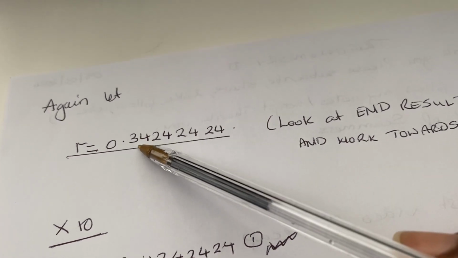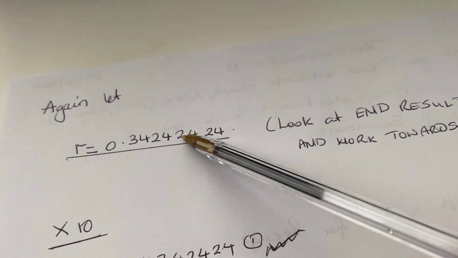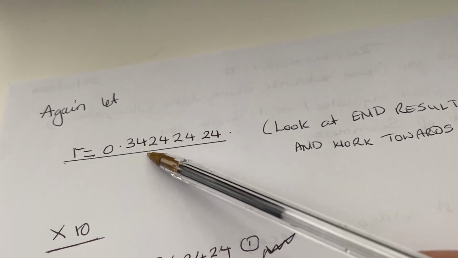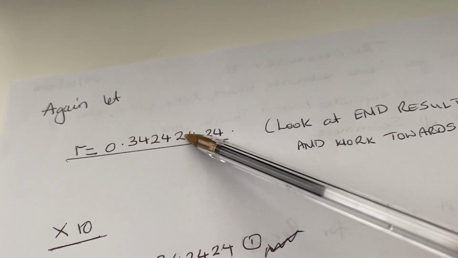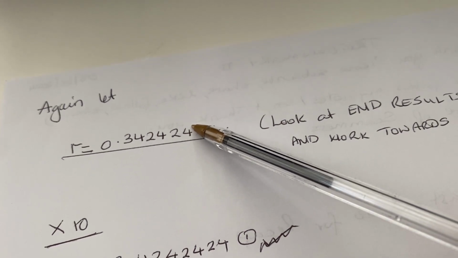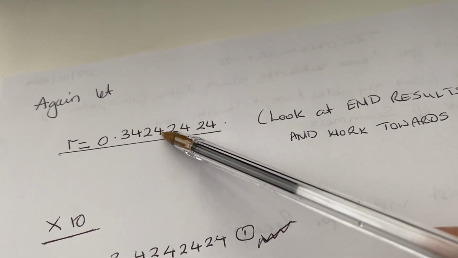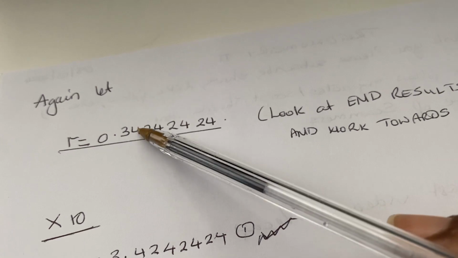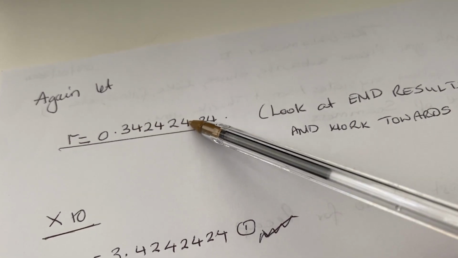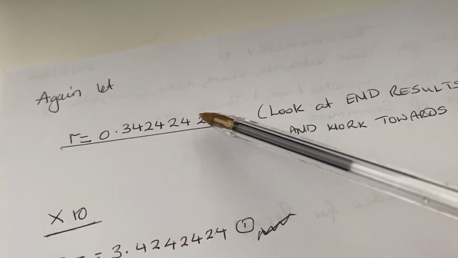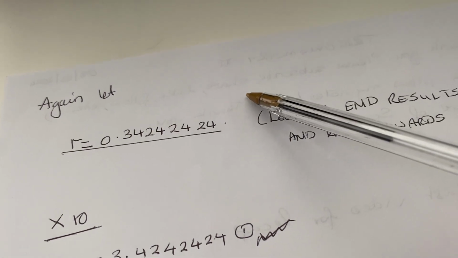So you need to multiply again such that you get 3424 point something. Then because you have the number 0.2424, now you can subtract.